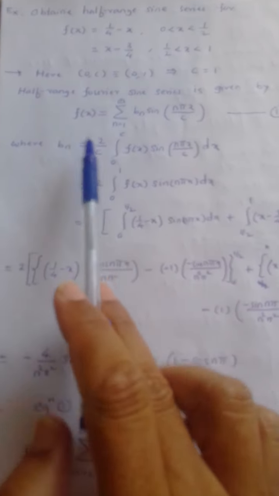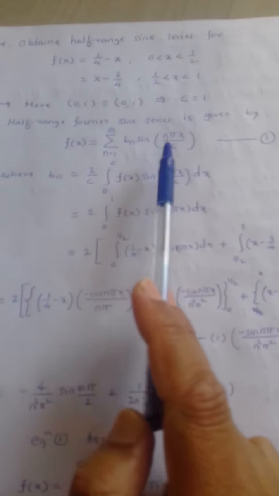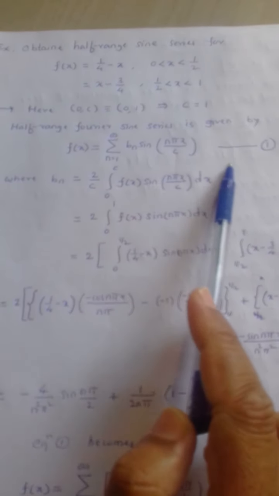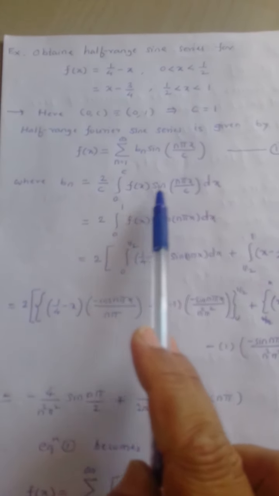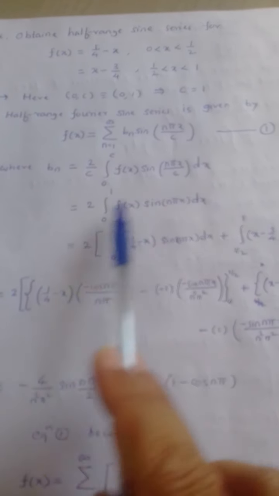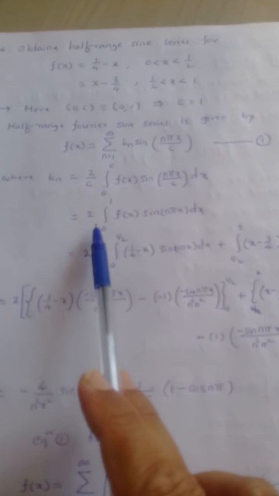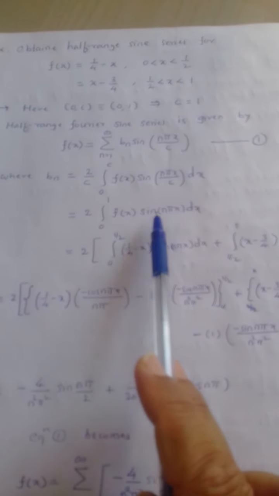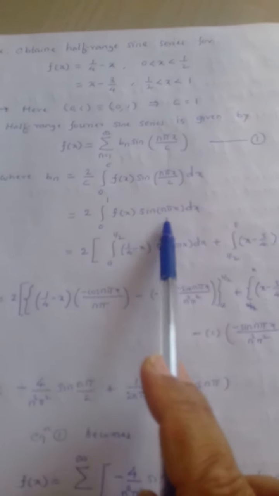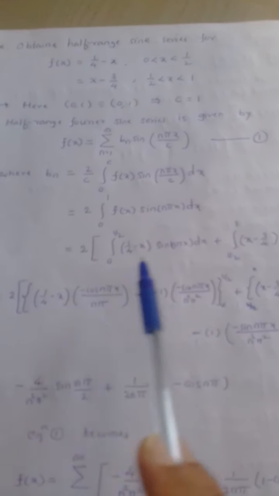Now the half range Fourier sine series is given by f of x equals summation n running from 1 to infinity b n sine of n pi x upon c, equation 1, where b n equals 2 upon c integration 0 to c f of x sine of n pi x upon c dx. Therefore, substituting the value of c here, 2 upon 1 means only 2 we will write here, integration 0 to 1 f of x sine of n pi x dx, since the value of c is 1.